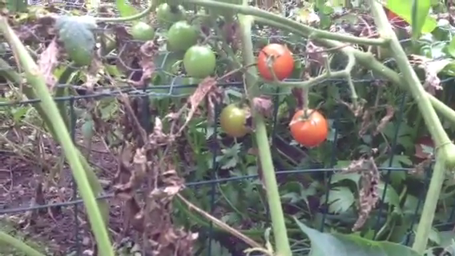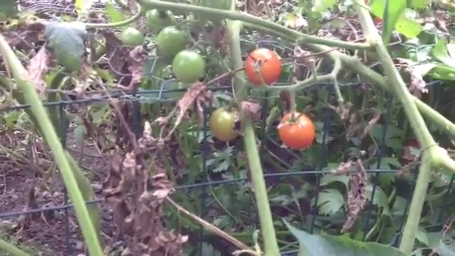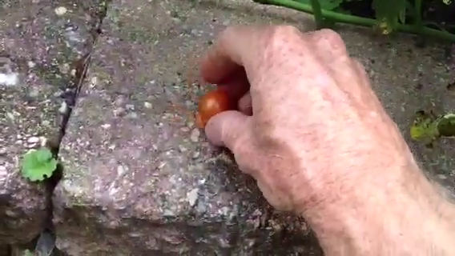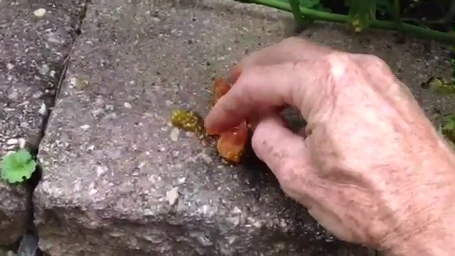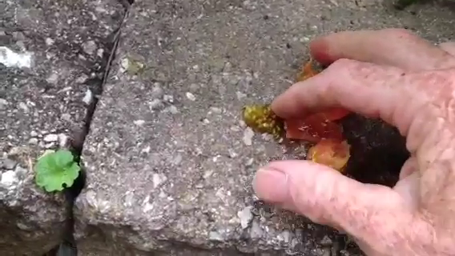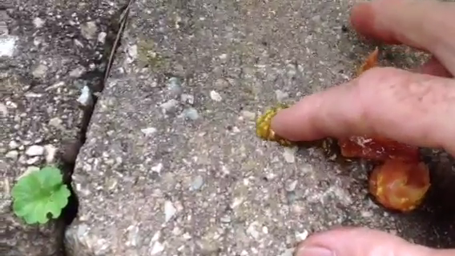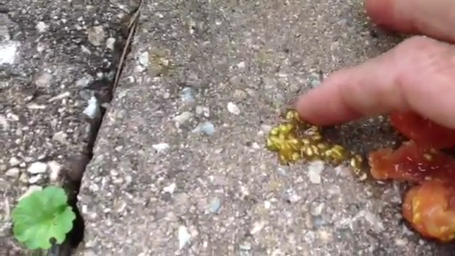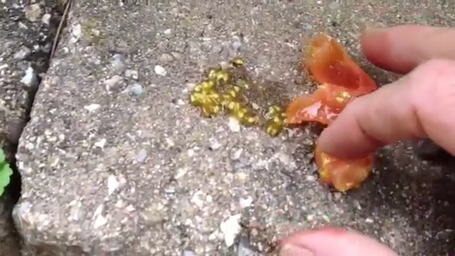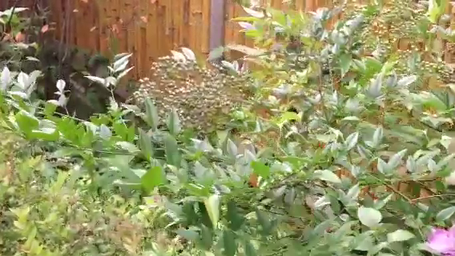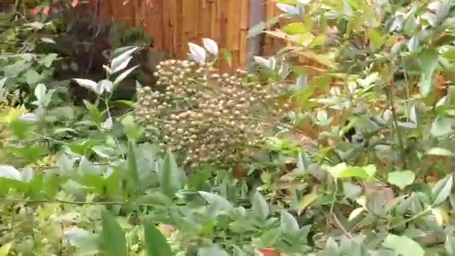We'll pick one of these and break it open and see what's inside. We're going to pop this baby open, squeeze out the insides, and check that out. Those are all seeds that contain the genetic code for the next generation of cherry tomatoes. When you think about it, every living thing is trying to reproduce.